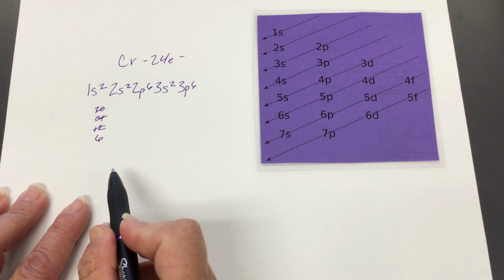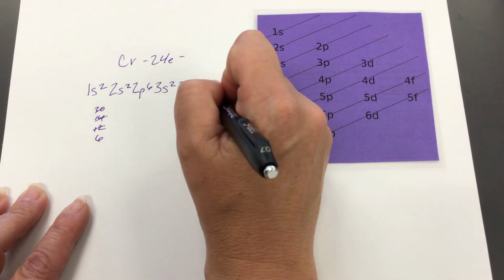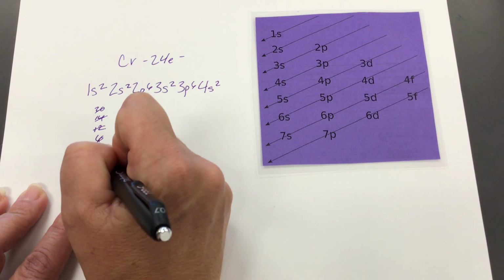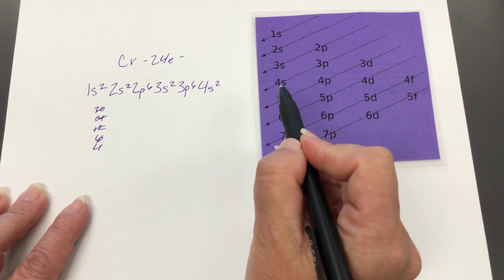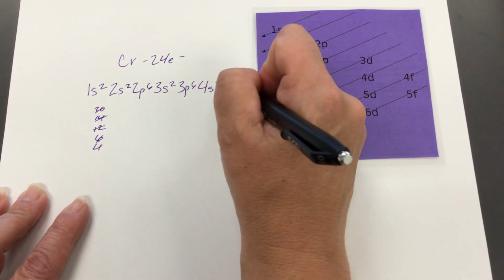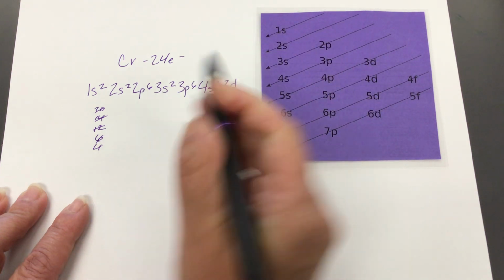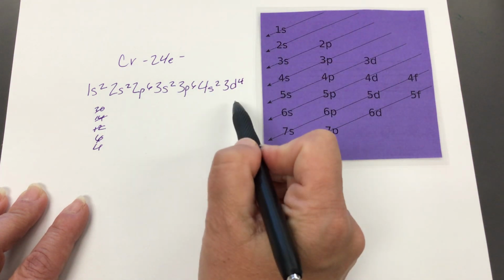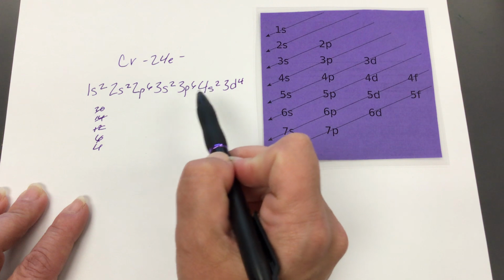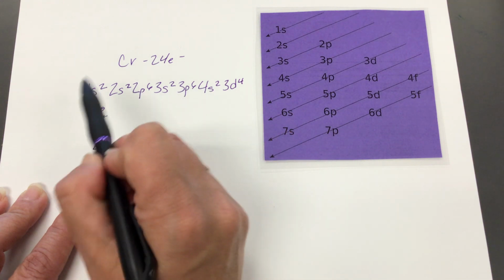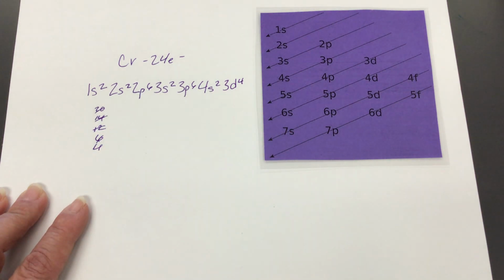All right, now we've got 6 left, 4s2, got 4 left. And then the next one is 3d, and we only have 4 left to fill even though it can take 10. If I add up all of these exponents, it should add up to 24, so I can double check.